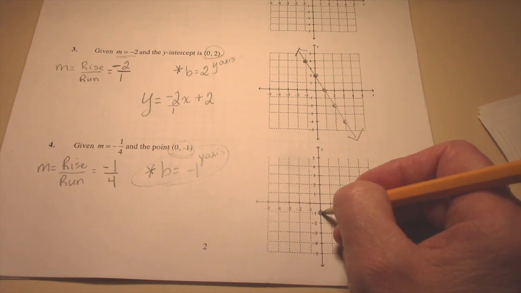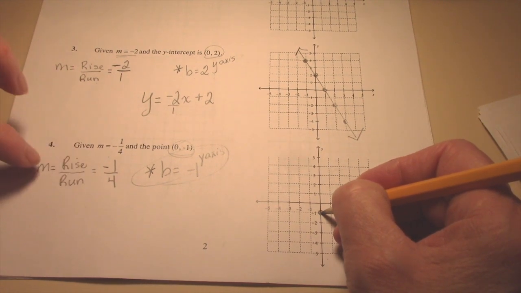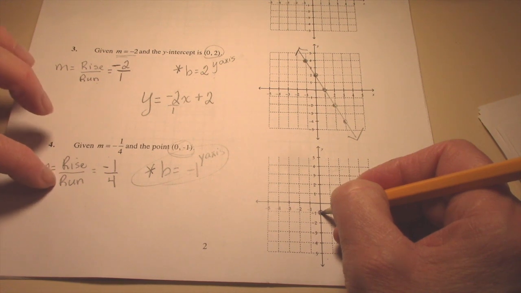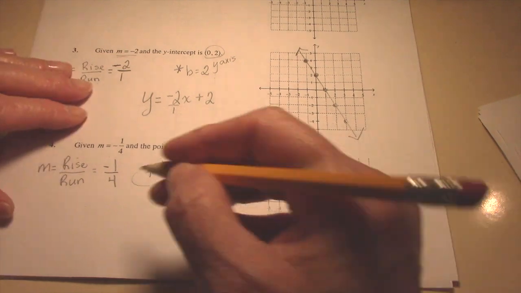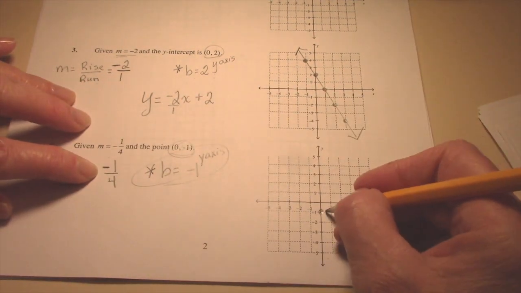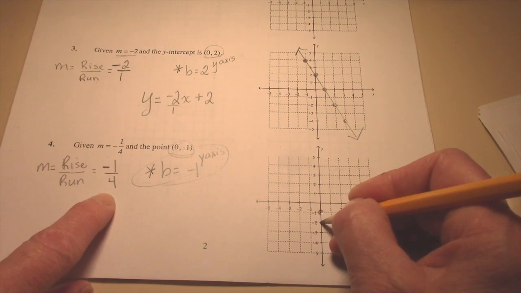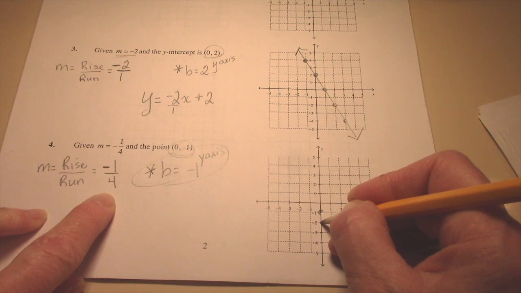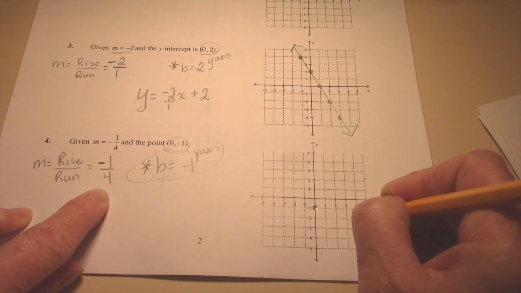Next, take my slope. Rise and run. I personally like to do my rise first. It is -1. Negative means go down. So I go down 1, but I'm running 4. So I run 4: 1, 2, 3, 4. Put my next dot.